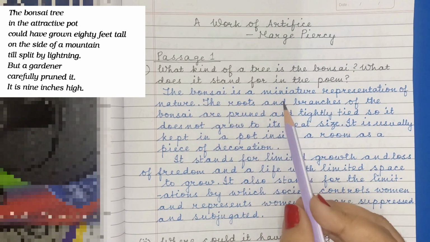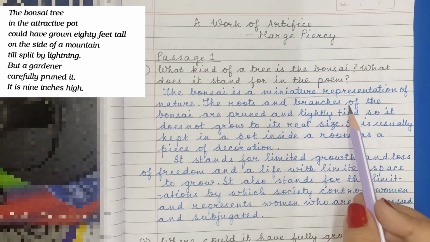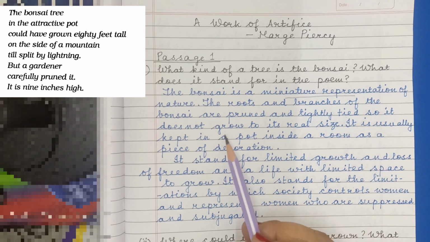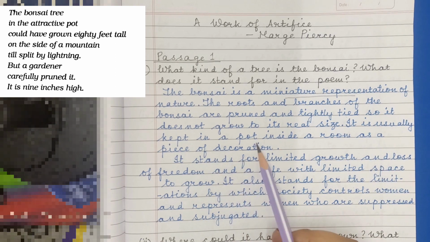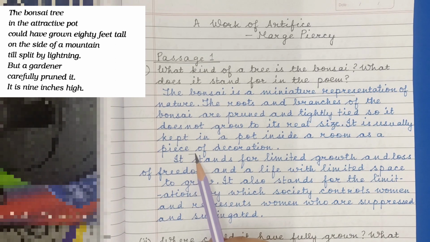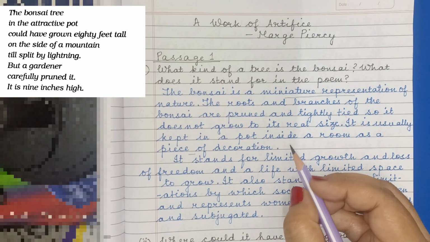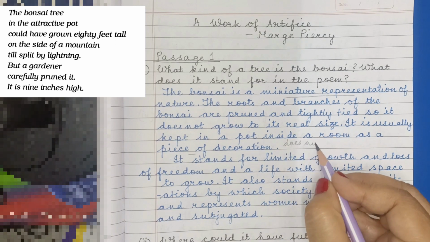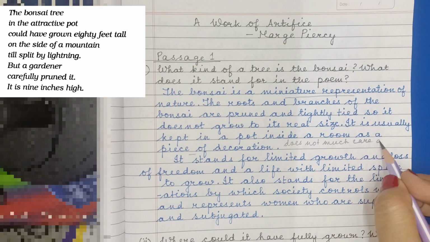The bonsai is a miniature representation of nature. The roots and branches of the bonsai are pruned and tightly tied so it does not grow to its real size. It is usually kept in a pot inside a room as a piece of decoration. And also add that a bonsai does not require much care and watering. Does not need much care and watering.